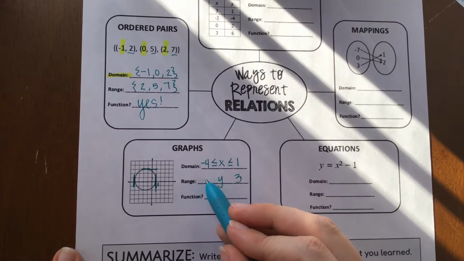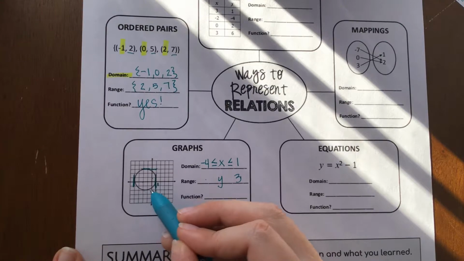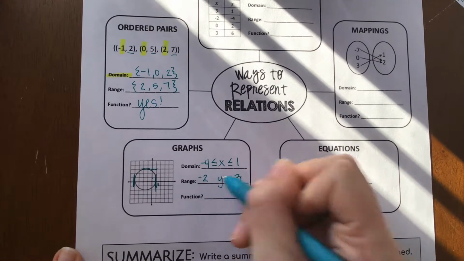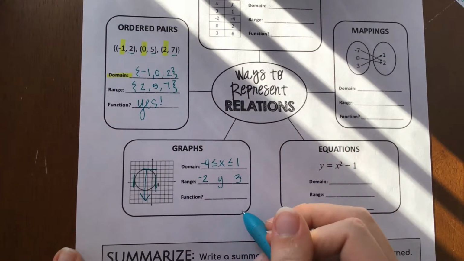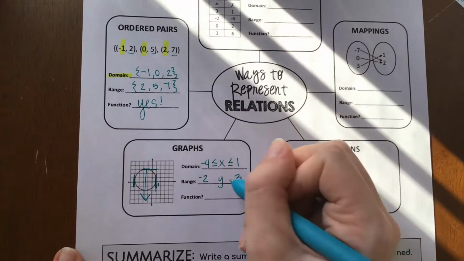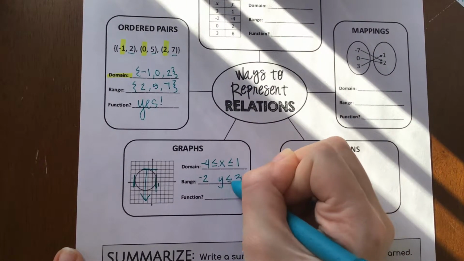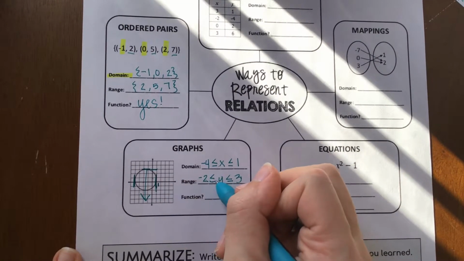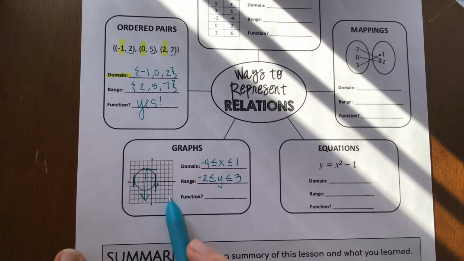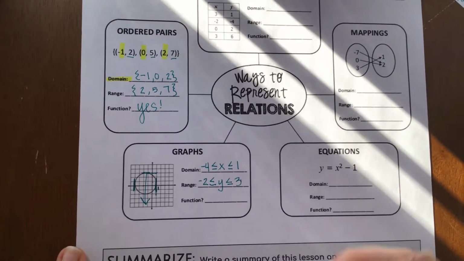And the smallest number that it goes to is here, which is a negative 2. So this is everything less than, if we think stuff down or below, less than or equal to 3. And then it's the same sign, and it's also going to be equal to because it's also a solid line.